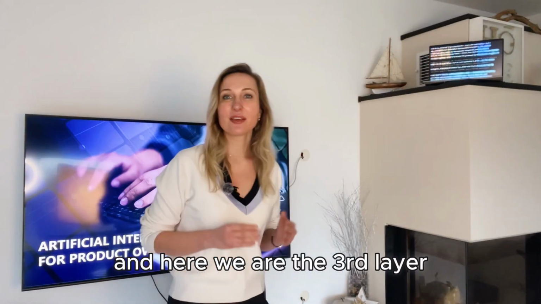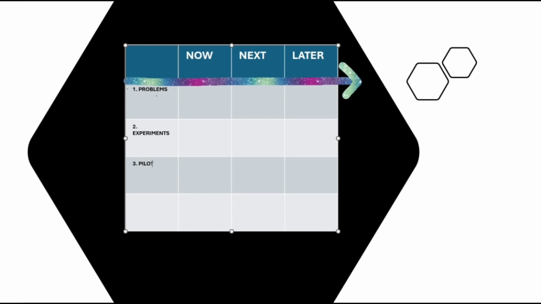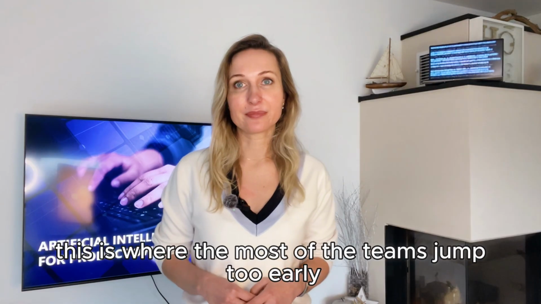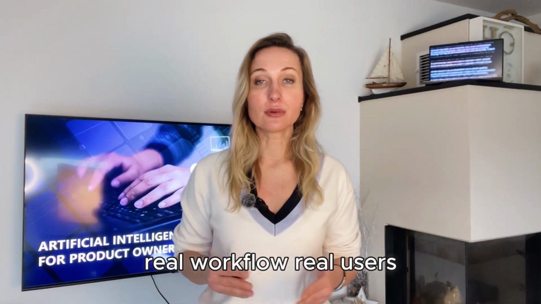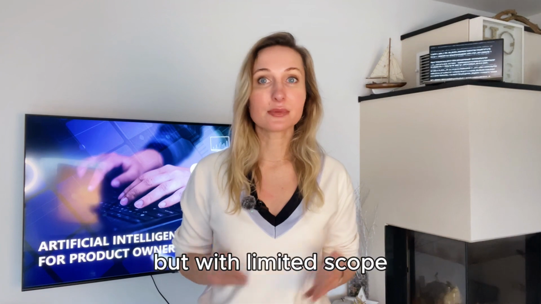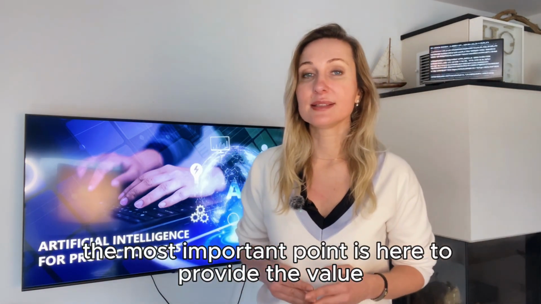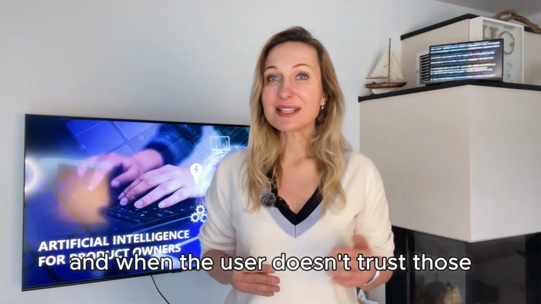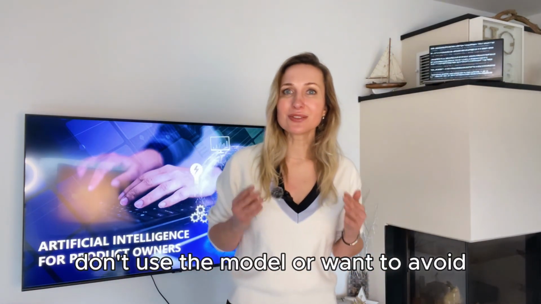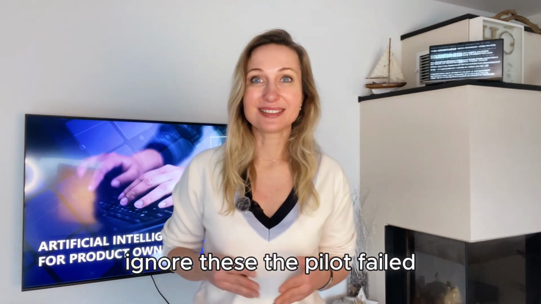And here we are, the third layer, pilot or MVP. Based on my personal experience, this is where most teams jump in too early. In AI, pilot means a human is in the loop. Real workflow, real users, but with limited scope. The most important point here is to provide value, not model accuracy. And when the user doesn't trust the model, doesn't use it, or wants to ignore it, the pilot failed.